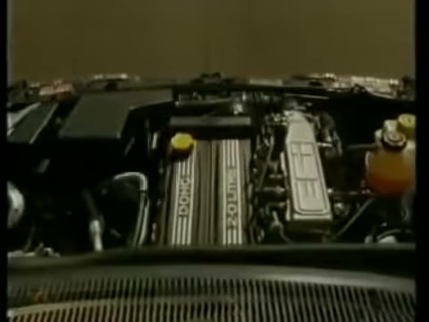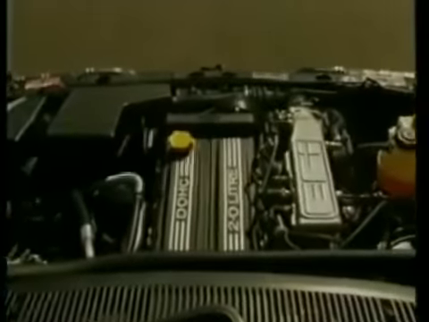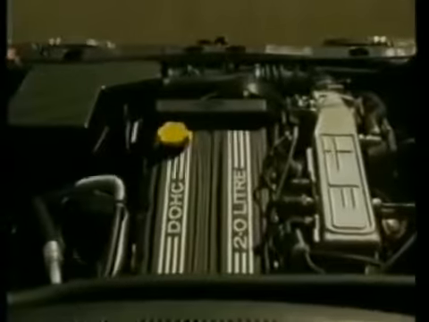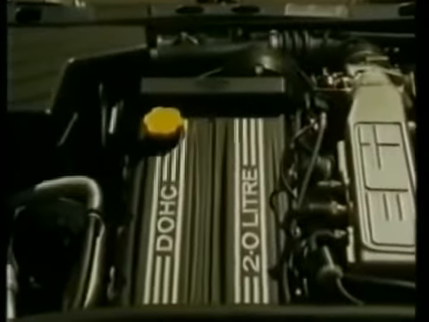Well, one way is to reduce the weight. And what's one of the heaviest parts of a car? The engine. A big hunk of metal. So why not make it out of plastic? Impossible? What are the problems?